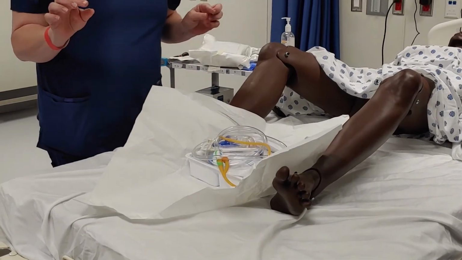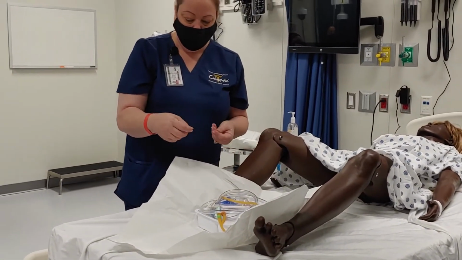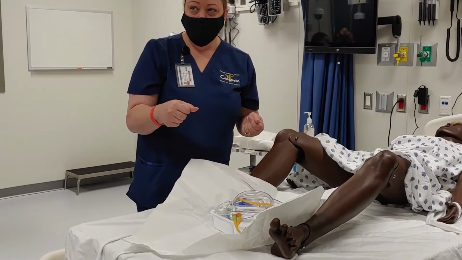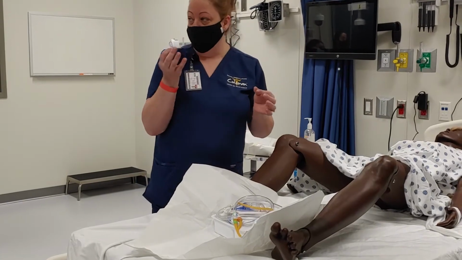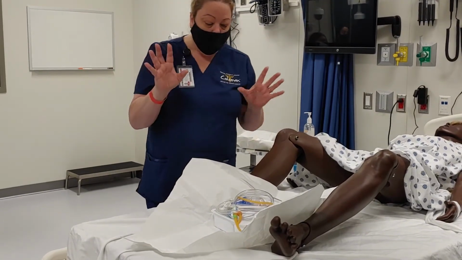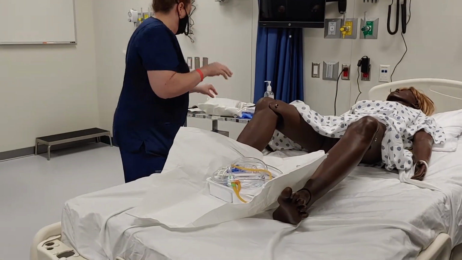Okay, first thing I'm going to do: do you think that this catheter needs to stay sterile? No, because it's going into the... Yeah, I mean it does, especially the part that's going to be inserted inside the urethra. So at this point, I'm going to go ahead and put my regular gloves on.